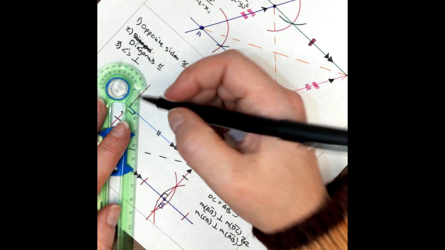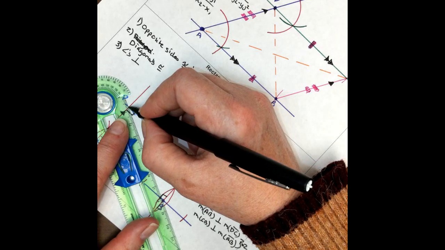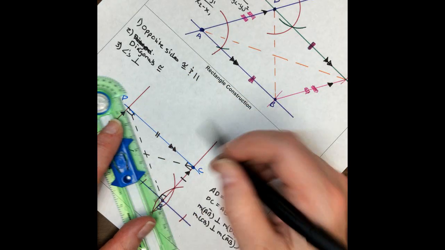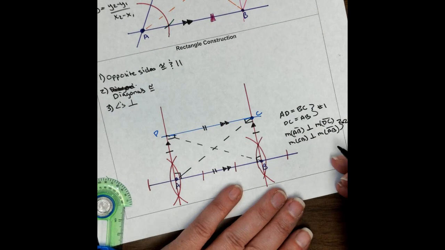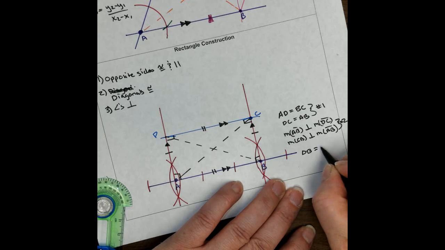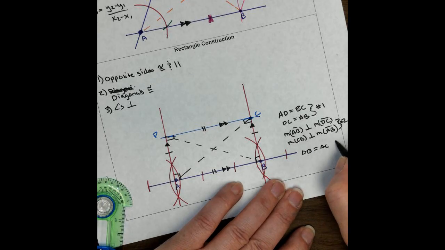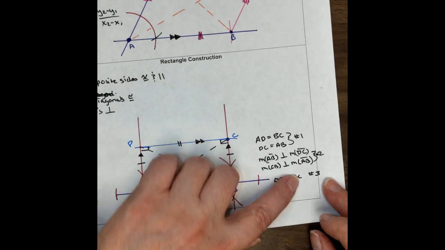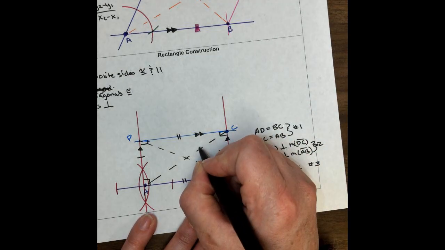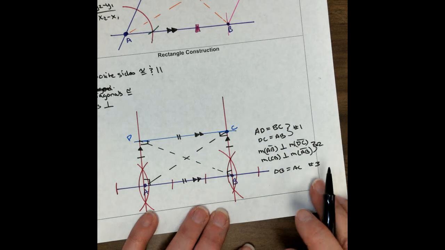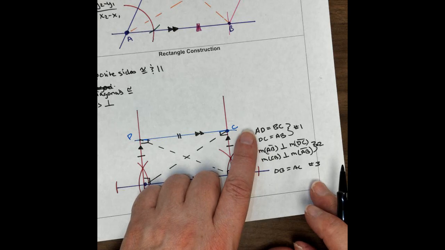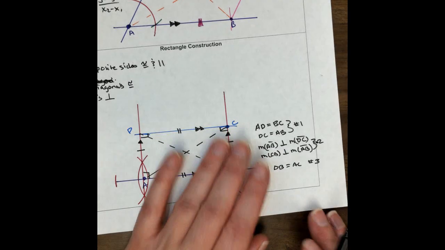Because technically, I could have these same side lengths and it be a parallelogram. So the third thing I have to check is that DB is equal to AC. If I can prove those 3 things, meaning these 2 are congruent, because remember my diagonals themselves are congruent, if my angles are perpendicular to each other, or my slopes, and my opposite sides are congruent, then I have a rectangle.